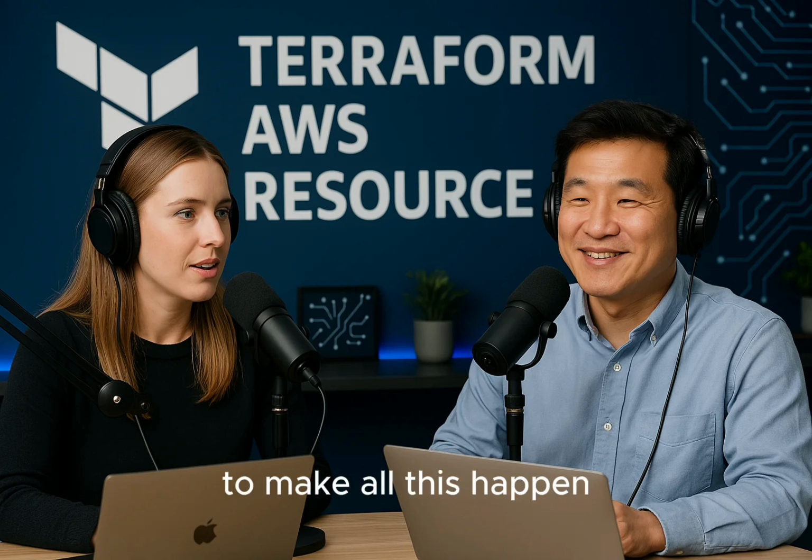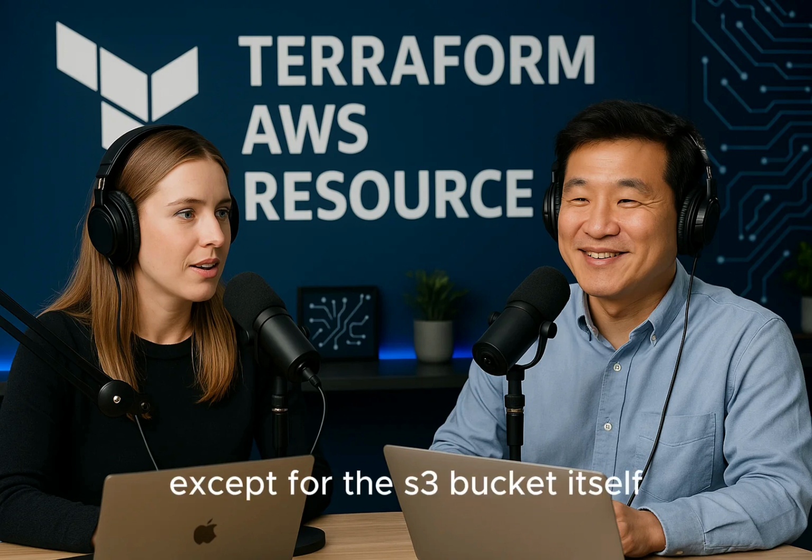Okay, network built, server defined, firewall attached, public IP assigned. And the command to make all this happen is terraform apply. That's the one. When you run terraform apply now with the state in S3, Terraform looks at your code, compares it to the state file in S3, which is currently empty except for the S3 bucket itself, and figures out what needs to be created. It generates a plan. Exactly.